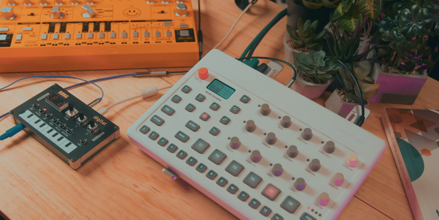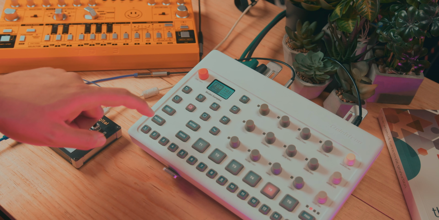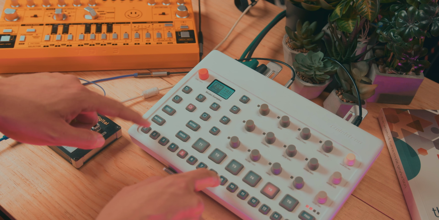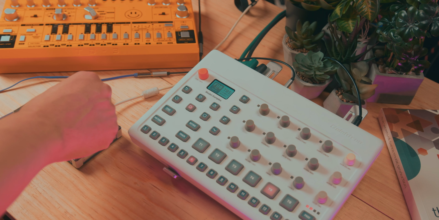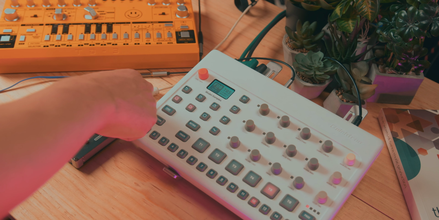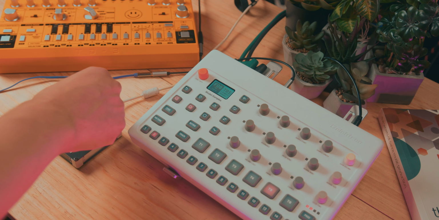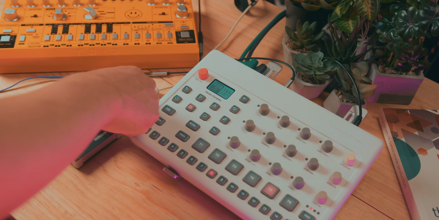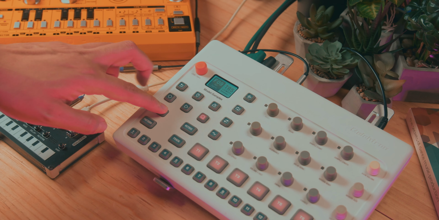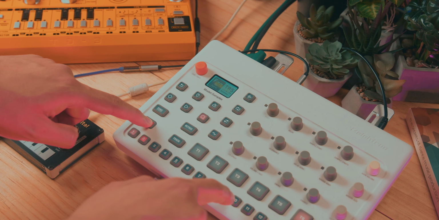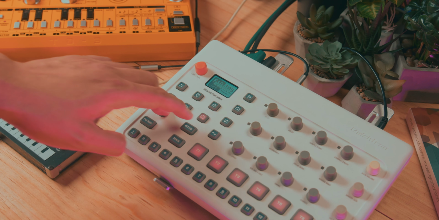To record this, we need to increase the pattern to 32 steps. Let's create a part B, and we're going to copy this pattern and paste it on the next free pattern. Function and Rec to copy the pattern, then we go to the next pattern, Function and Stop to paste the pattern.